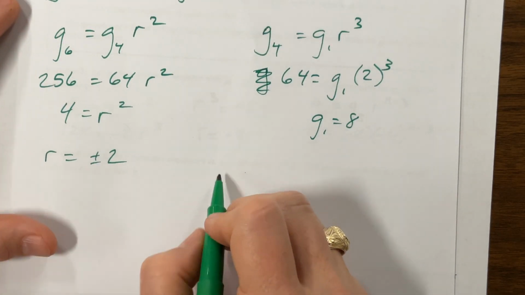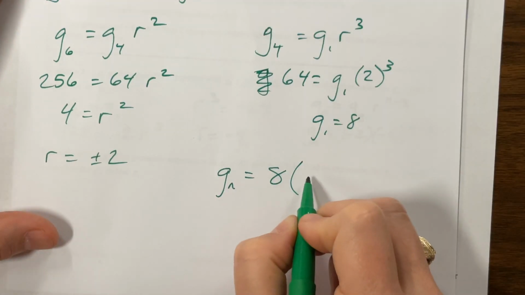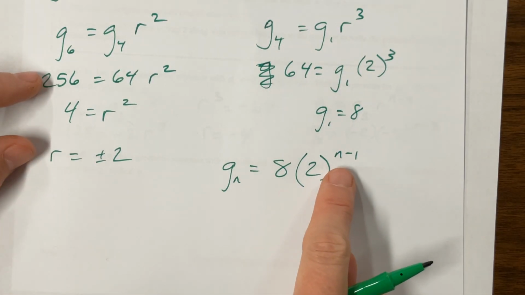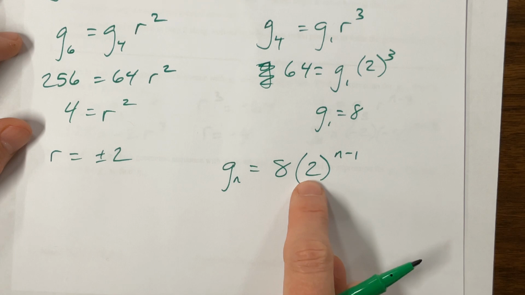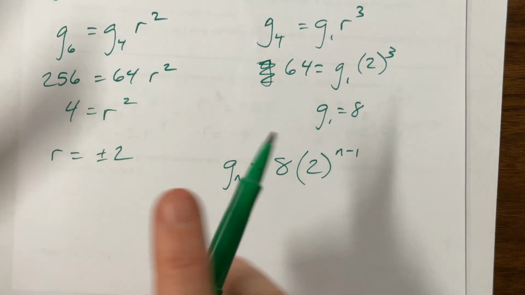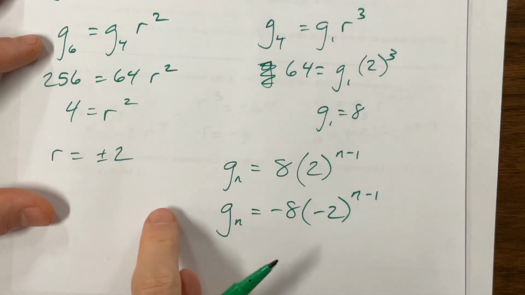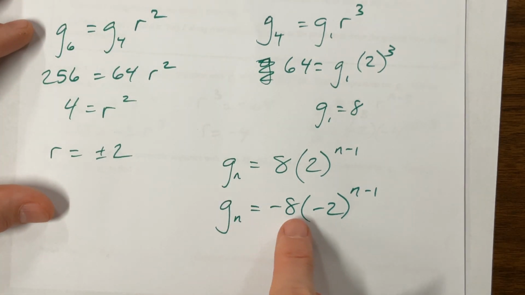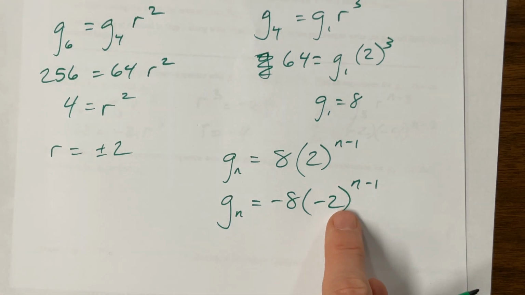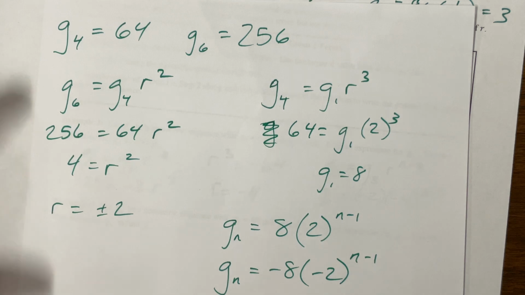So option 1, or sequence 1, would be g sub n is equal to a positive 8 times a positive 2 to the n minus 1 power. Now when I plug in 4, this becomes a 3, so this stays positive. And then I can also say it's negative 8 times negative 2 to the n minus 1. When I plug in 4, it's raised to the 3rd power, so 3 negatives make it negative, and a negative times a negative is still positive, which we need right here. So hopefully that made sense.